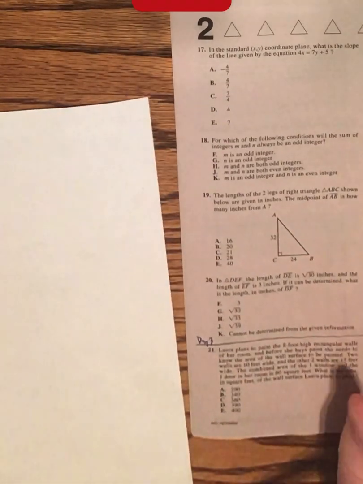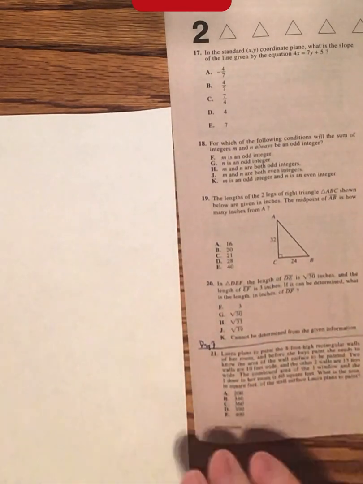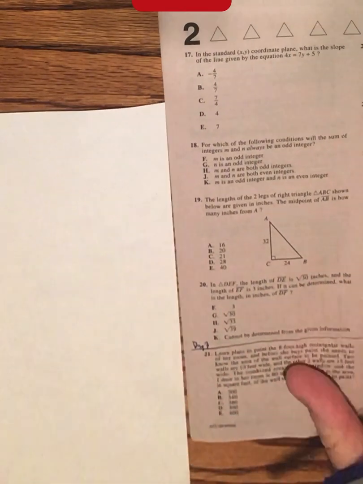If you watch the first video, you know that I'm working this in chunks of 10, so I'm going to do 19 and 20, and then I'm going to stop the video and check out the quality and see if I want to try a different device.